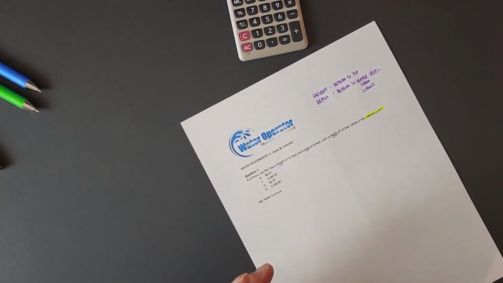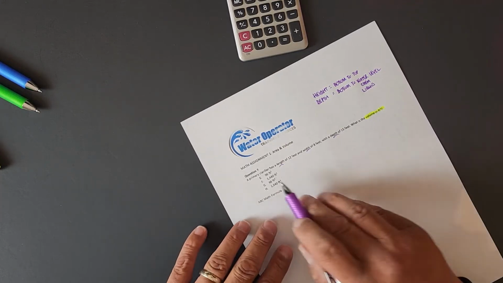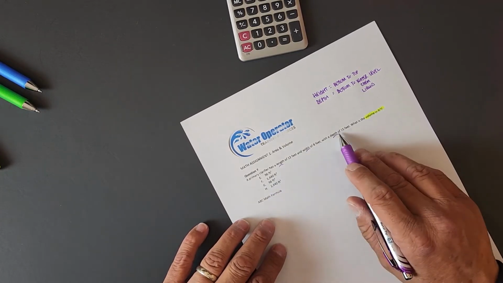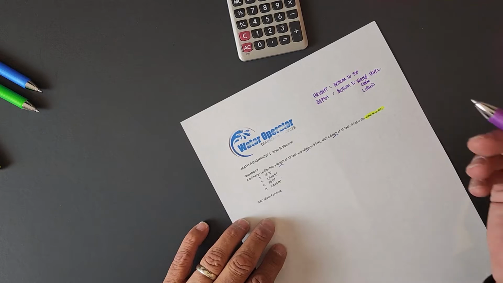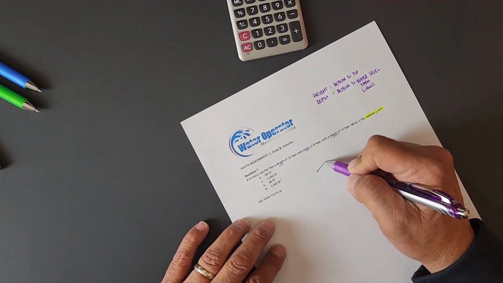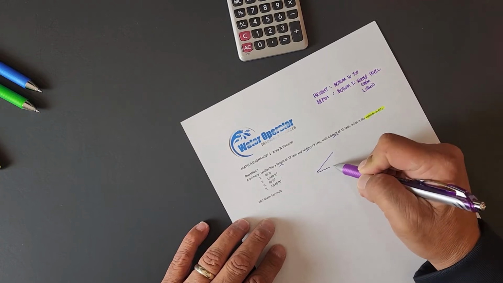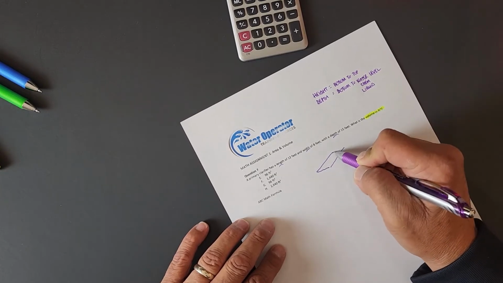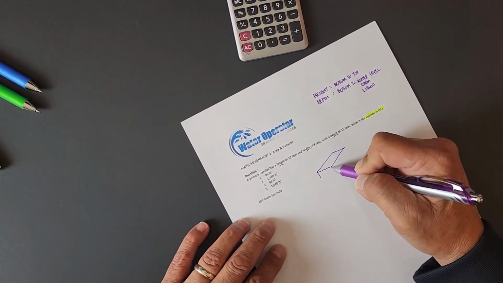So let's talk about a primary clarifier that has a length, a width, and a depth. This is a rectangular structure. And if we draw it in 3D, it will look something like this.